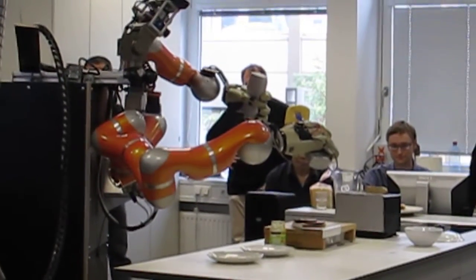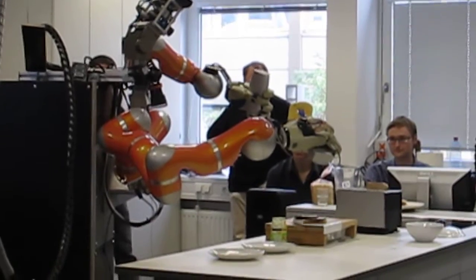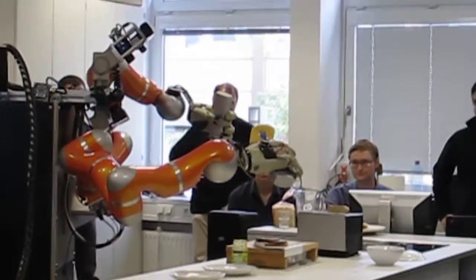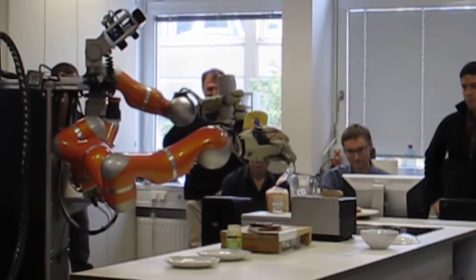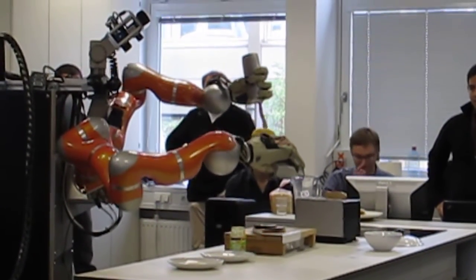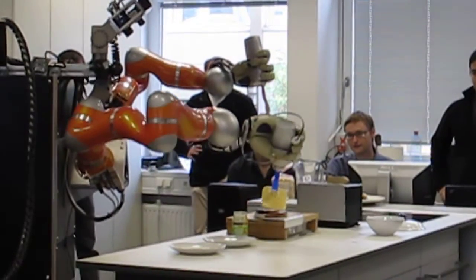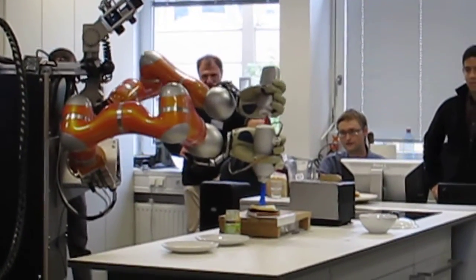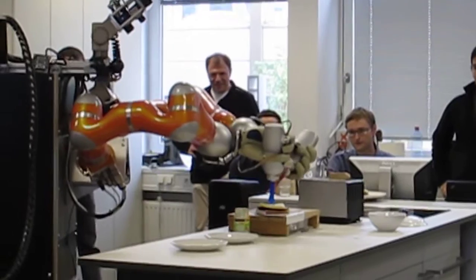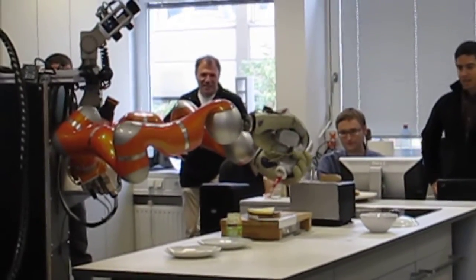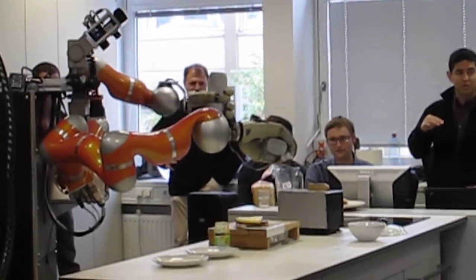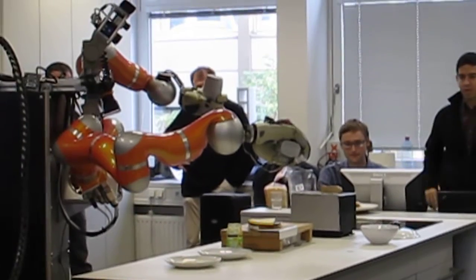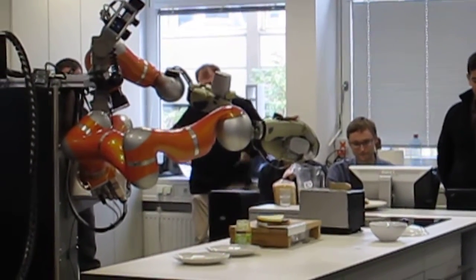And then it would put it on the bread. Now, the final part is to get the last piece of bread to put on top. And we'll try to grab it as well with the fork.